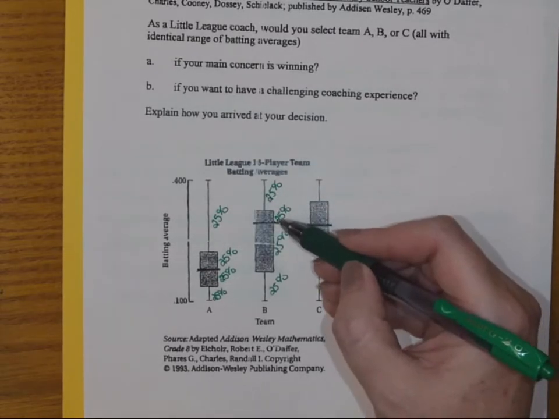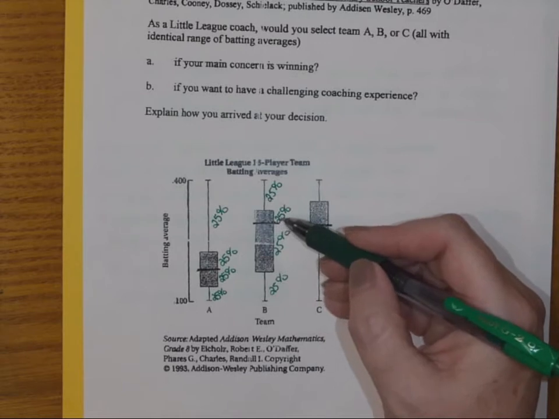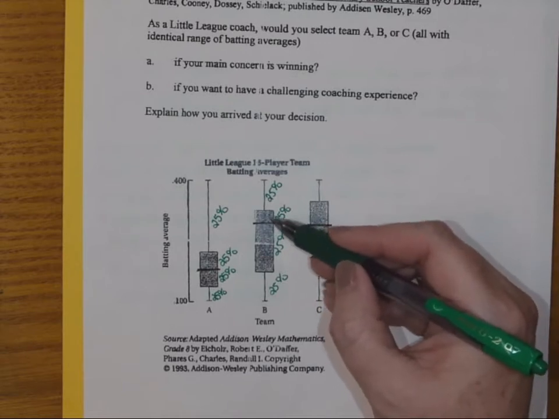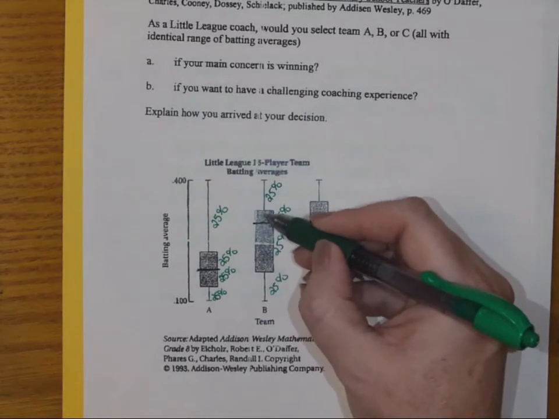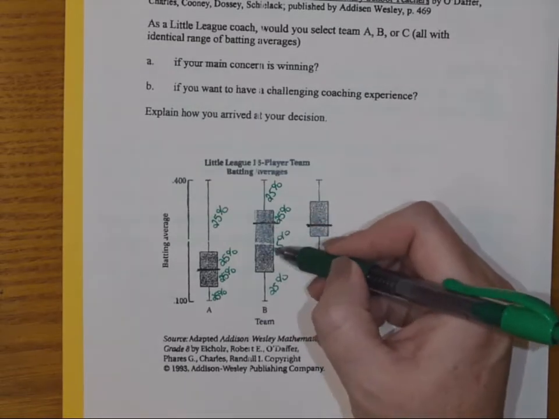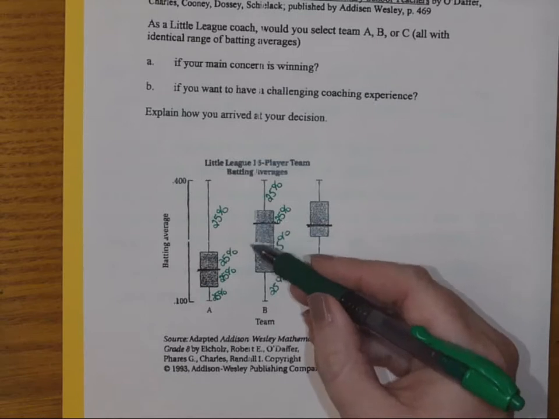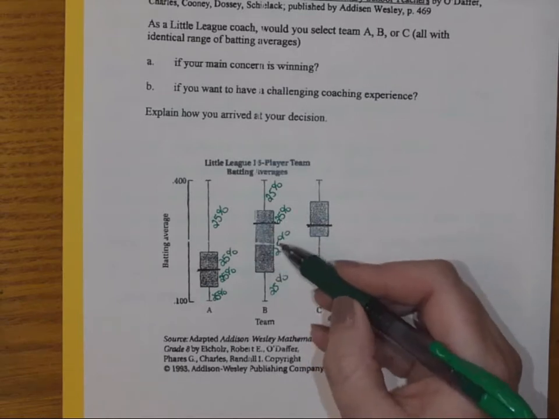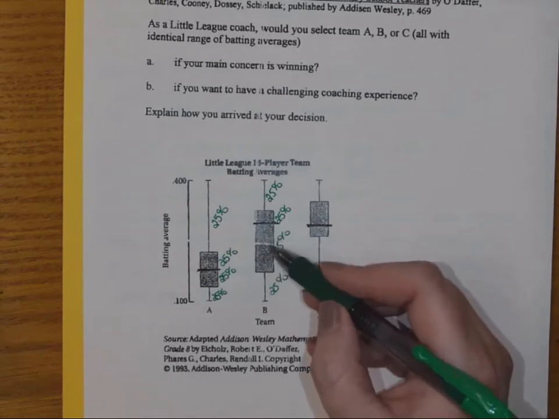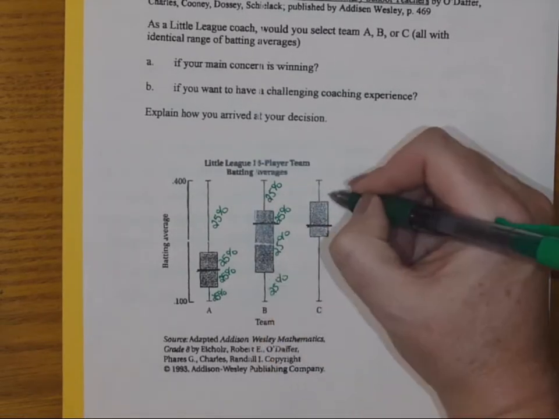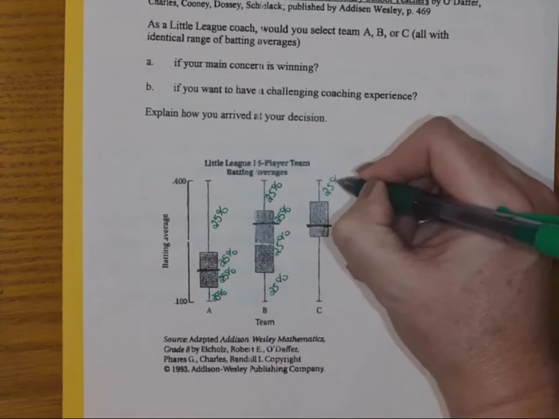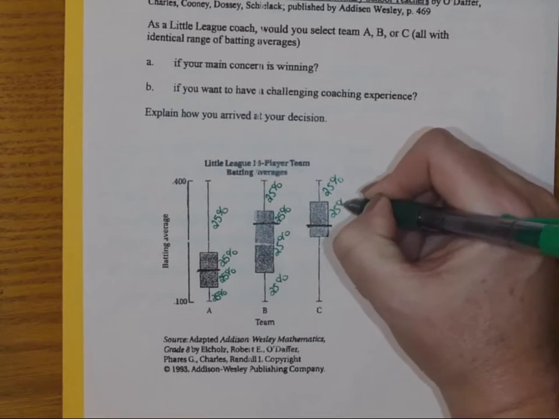Notice the second 25%, if we're going from highest batting averages to lower, are very clustered close together. In other words, these players are really consistent. They're really close in batting average to each other, okay? And then notice we have a really big section here. Again, that doesn't indicate that we have more players. It just indicates that the values are more spread out. And then, of course, we got the bottom 25%. So same thing here, right? 25% for each section.